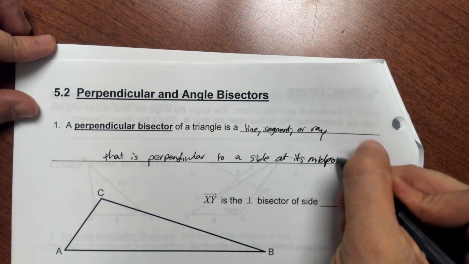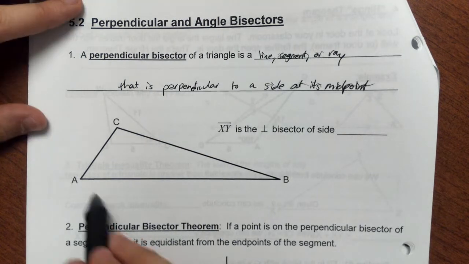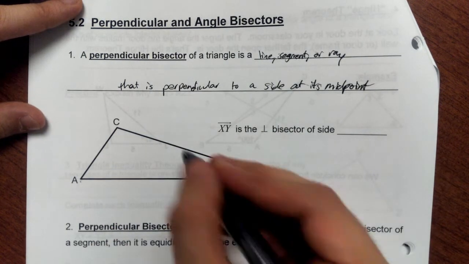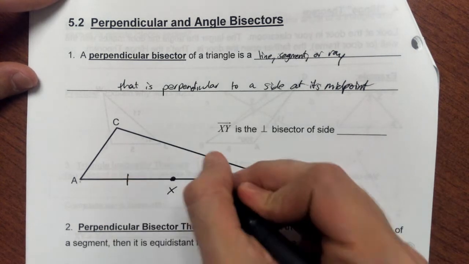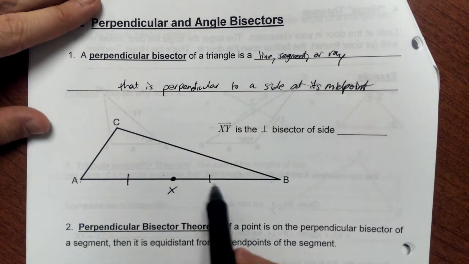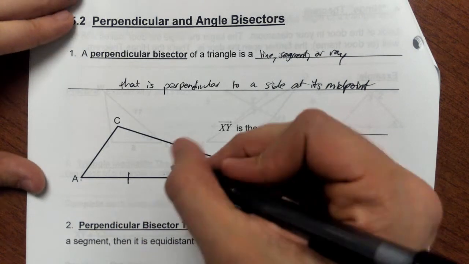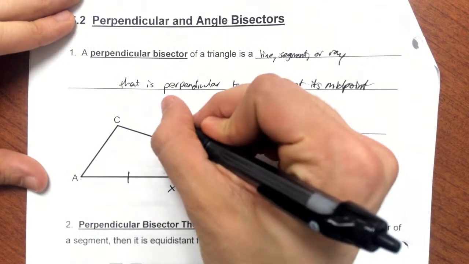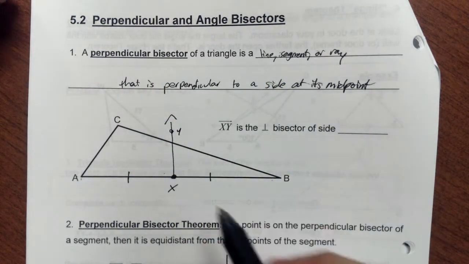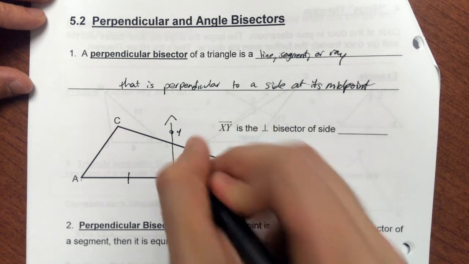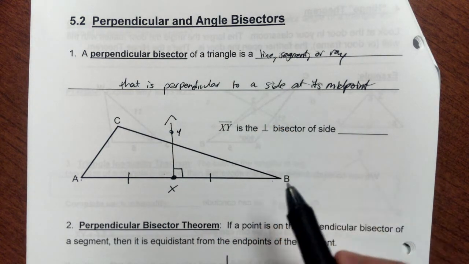So let's take the example below here, side AB. I'm going to make its midpoint right here at X. So if that's its midpoint, I know that AX is going to be congruent to XB. Okay, so I'm going to make a ray going straight up like so, and I'll put Y right there. So now, if I say that this here is a 90-degree angle, ray XY is going to be the perpendicular bisector of side AB.